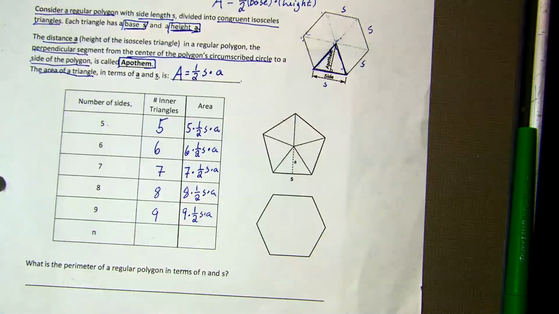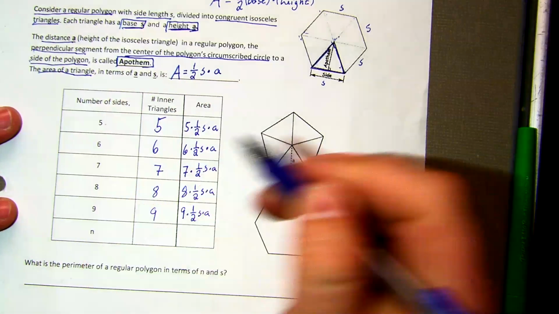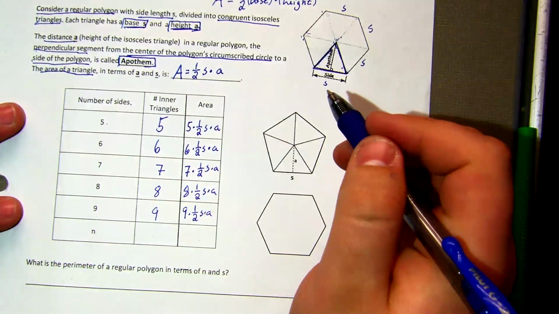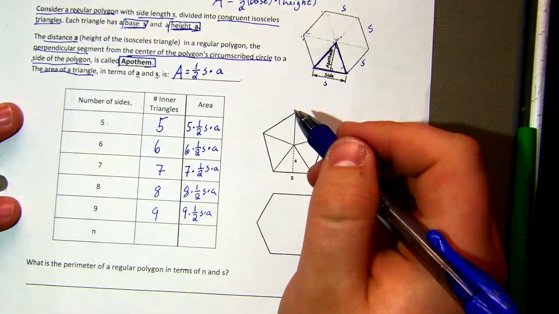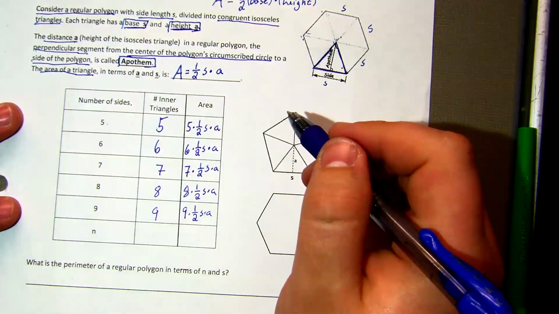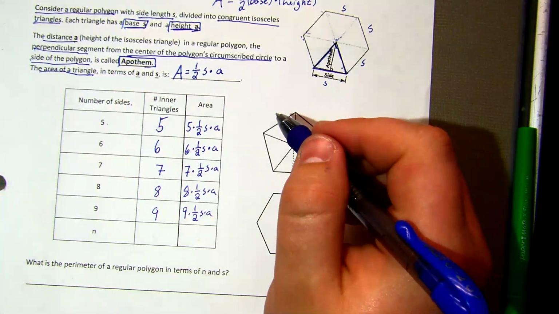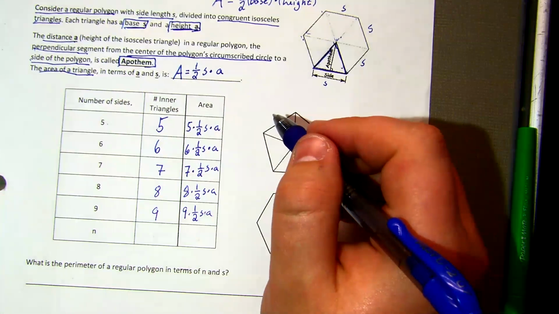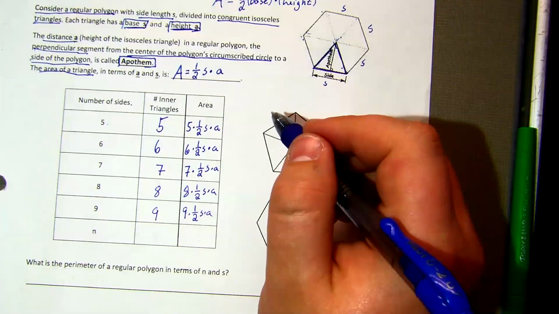Now, let's generalize it. If we have n sides in our polygon, so some mystery number n, how many inner triangles do you think we will have? So I see a lot.